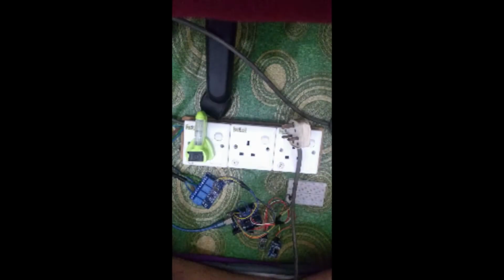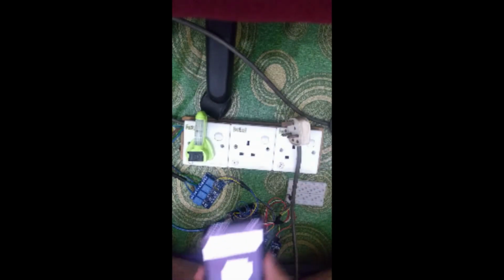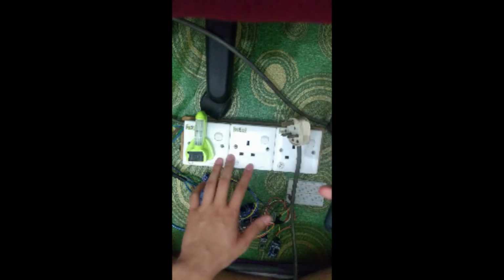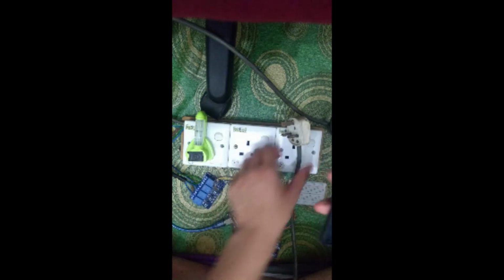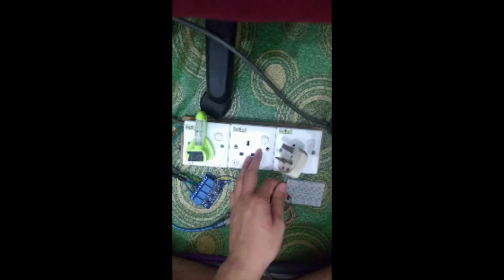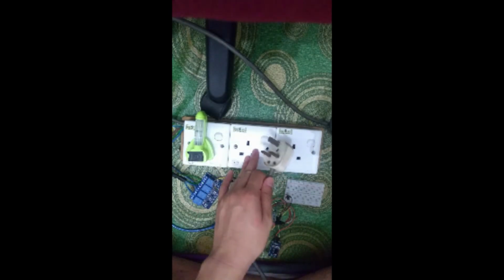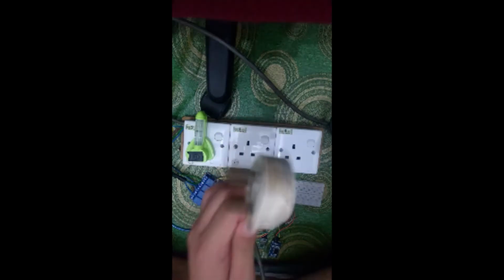Okay. Today I will demonstrate how to operate this smart power strip socket prototype. But first, let's plug in this smart power strip socket. This plug, I will plug it in.